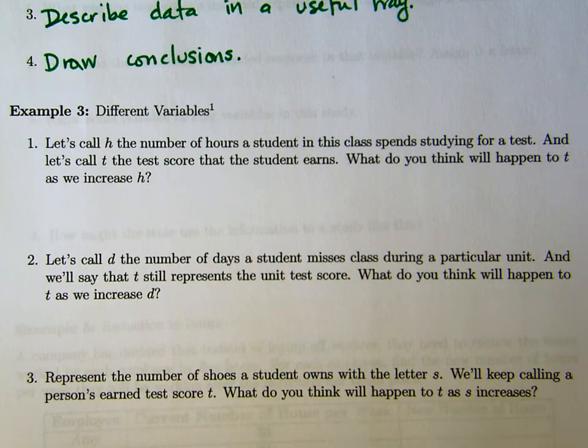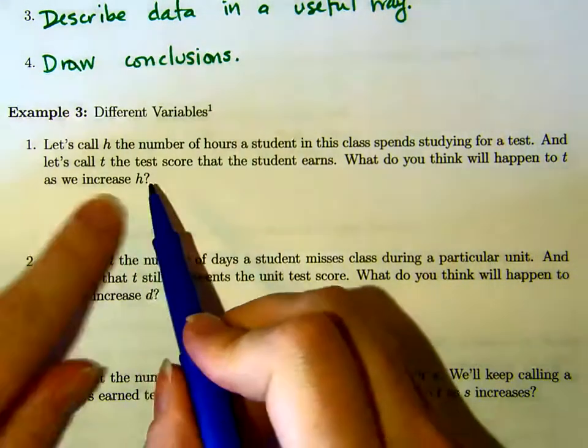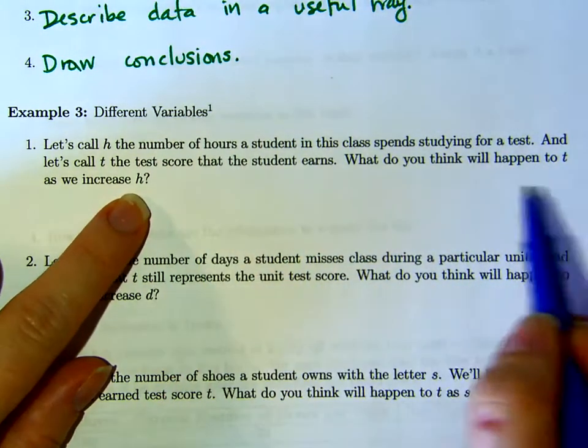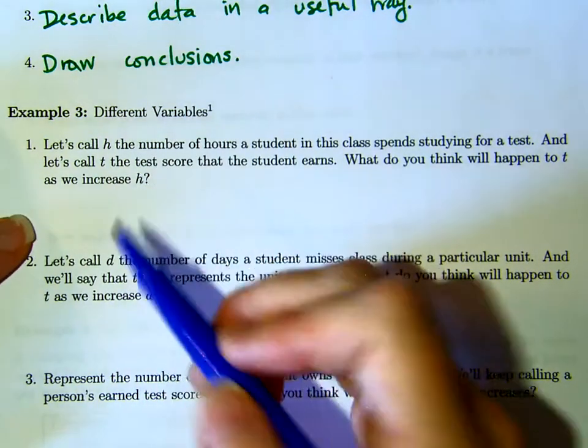Let's call H the number of hours a student in a class spends studying for a test, and T the test score that a student earns. What do you think will happen to T, the test score, as we increase H, the number of hours a student studies? Well, my guess is that if we increase the hours studied, then that student's test score will increase from what it would have been had they not studied.